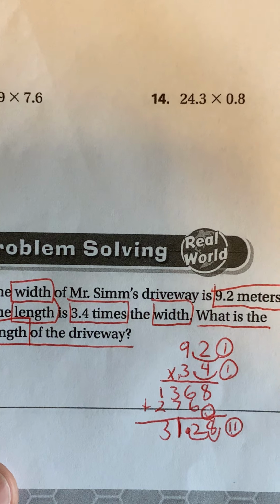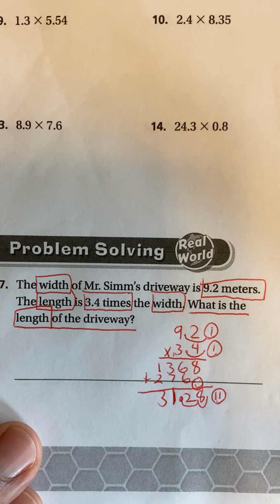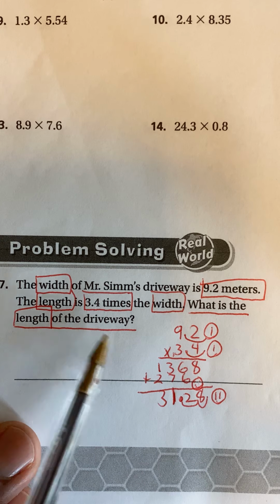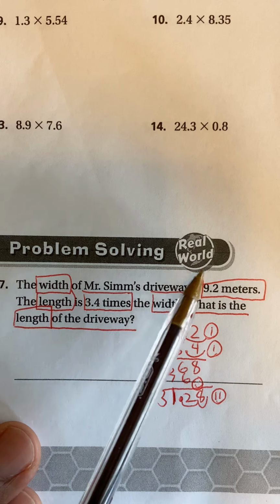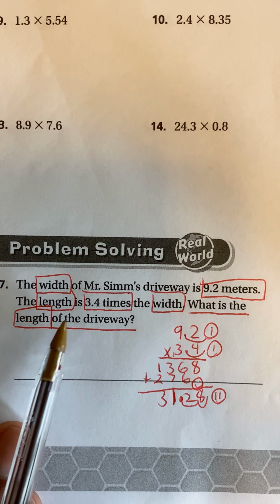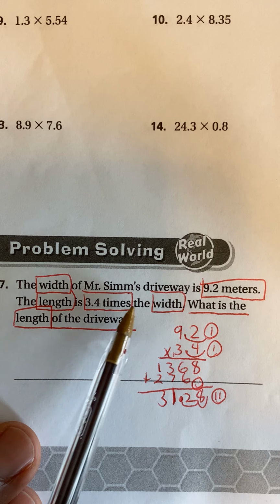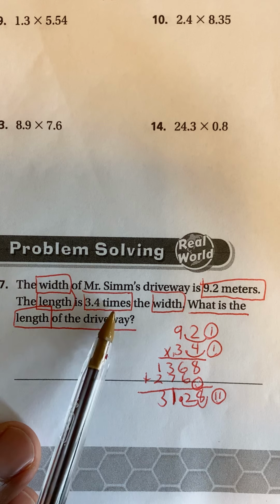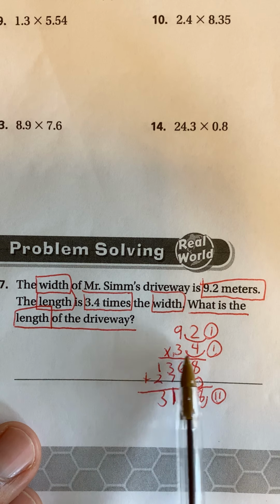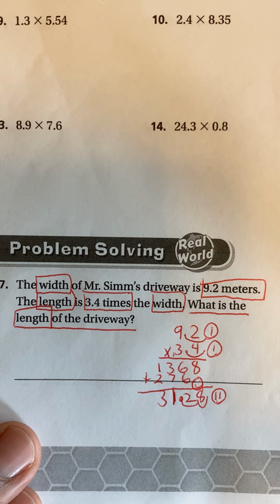Let me fix my zoom here. Okay. So the question wants to know, what is the length of the driveway? So it told us the width was 9 and 2 tenths. And the length is 3 and 4 tenths times the width. So they're telling me to multiply. So I multiplied 9 and 2 tenths times 3 and 4 tenths, and I chose to use the standard method.